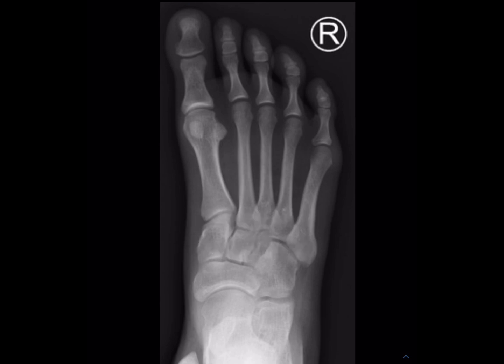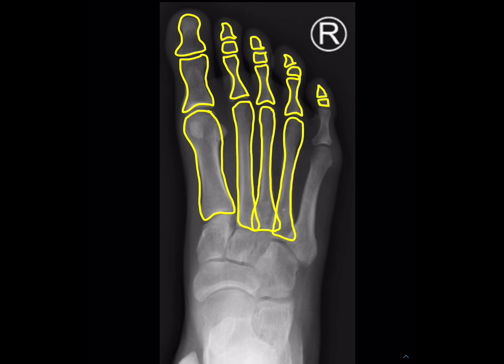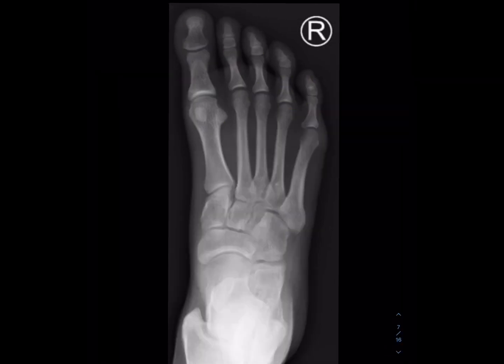It should be smooth. Look for any cortical break or radiolucency to suggest fracture. Secondly, look at the Lisfranc joints. The base of the second metatarsal is held in a mortise created by the three cuneiform bones.